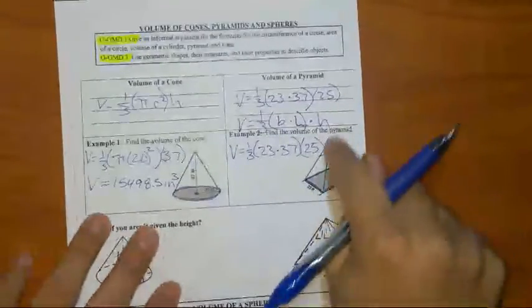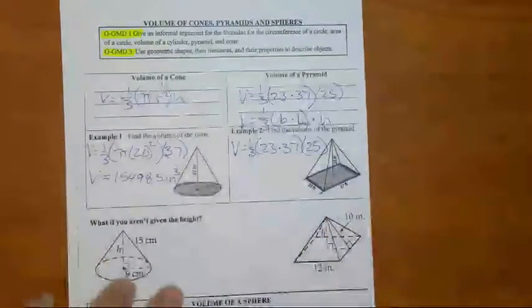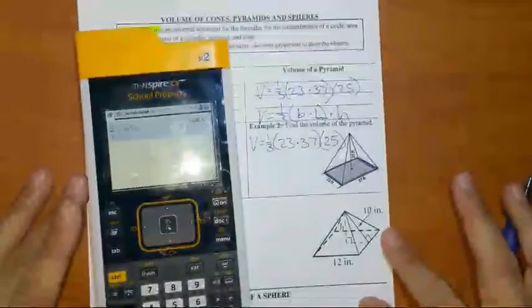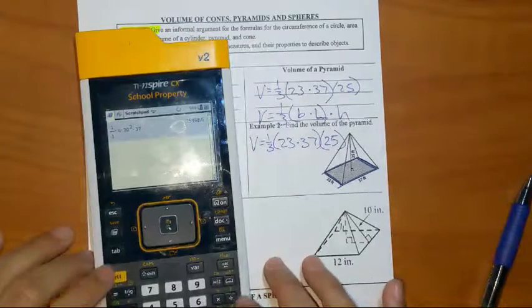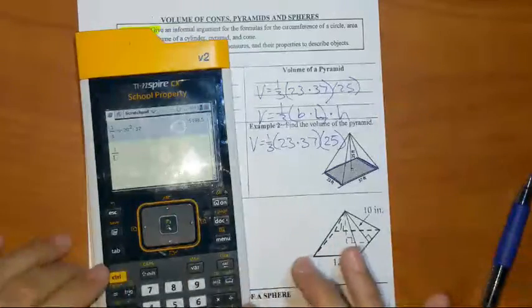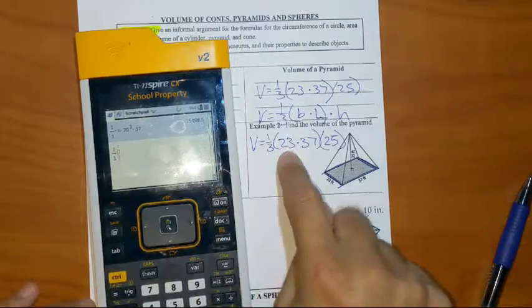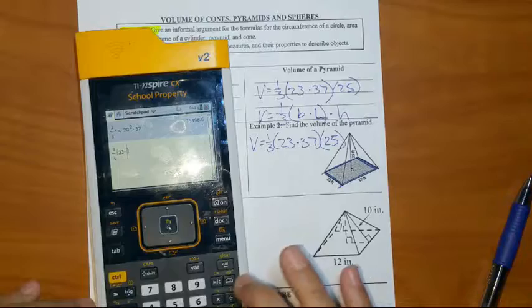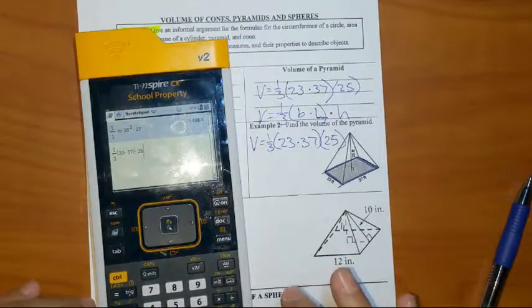All right. So now we have this base times length. Go ahead, we can plug it in. Plug it into the calculator. Make sure the calculator's on the screen. And I get my, again, 1/3. And then I have my 23 times 37 times 25.